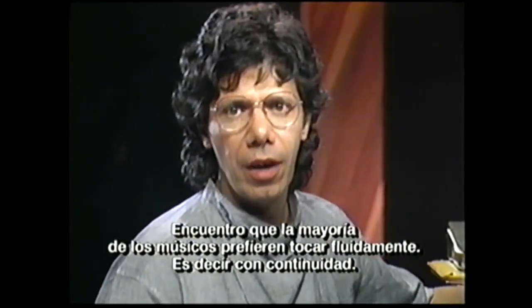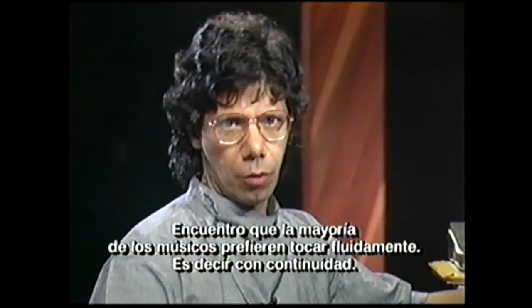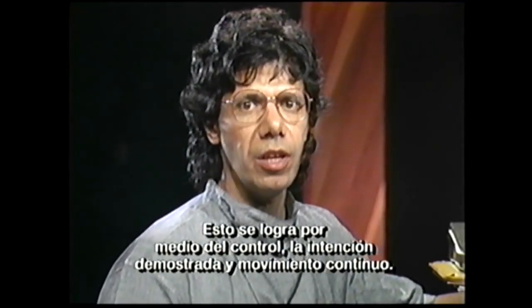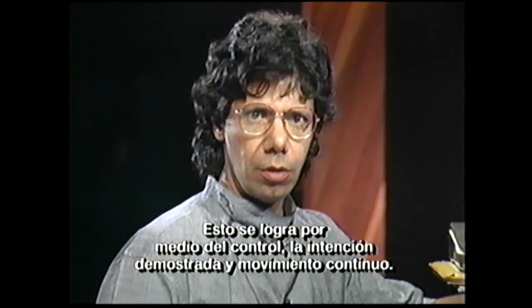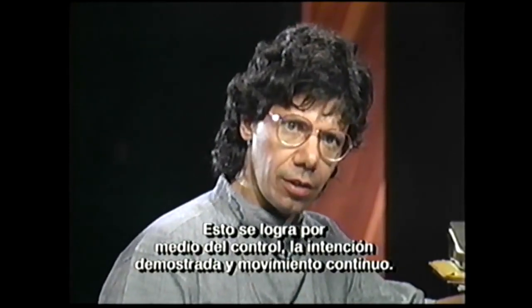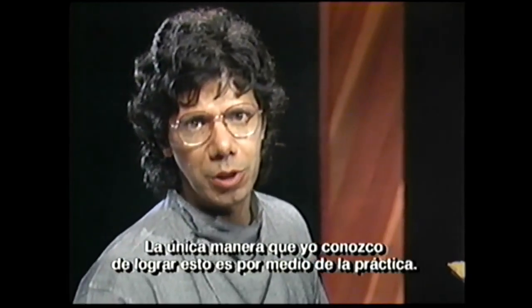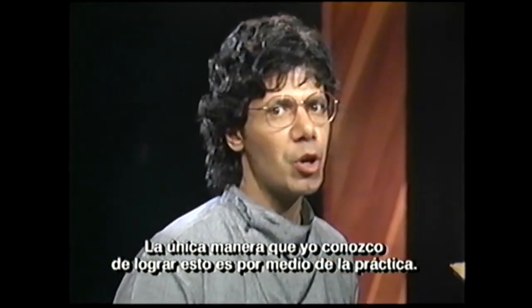Now with playing, I find that most musicians want to play with a flow. That means with an uninterrupted motion. The things which add up to this are control, intention demonstrated, and uninterrupted motion. And it is possible to achieve this with practice. It's the only way I know of.